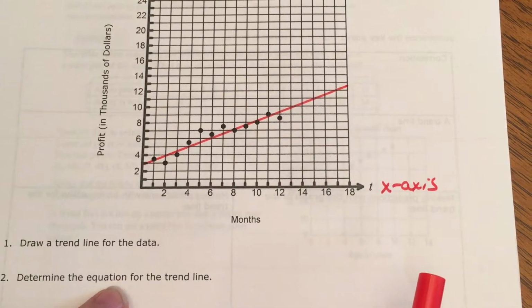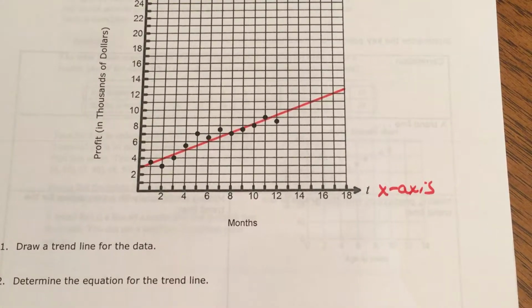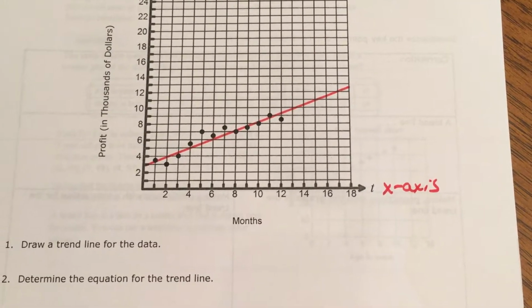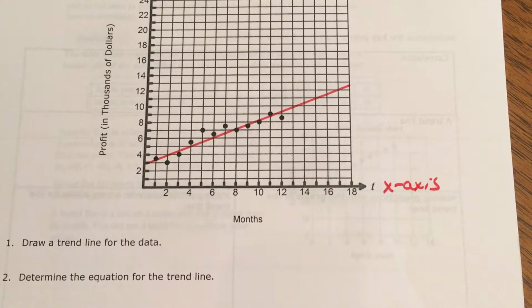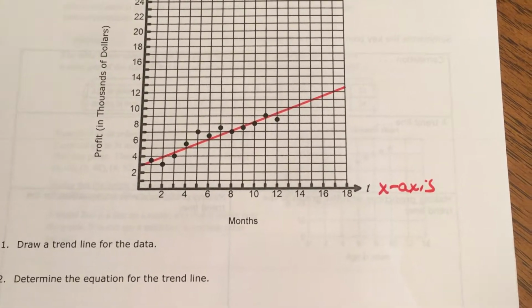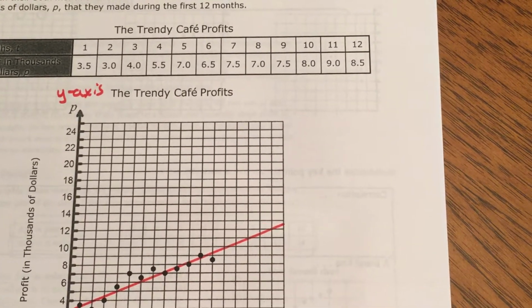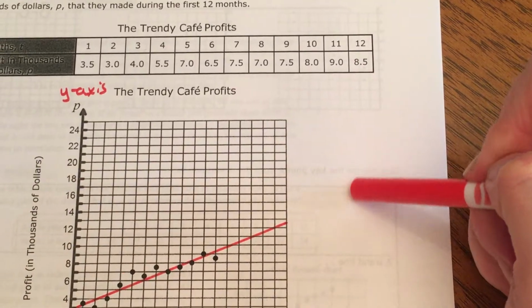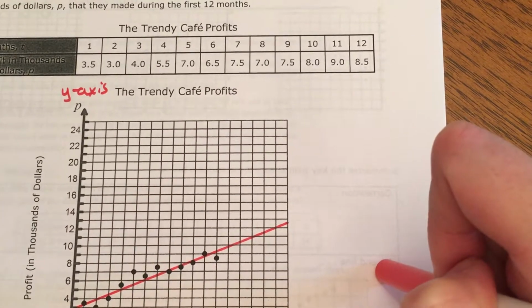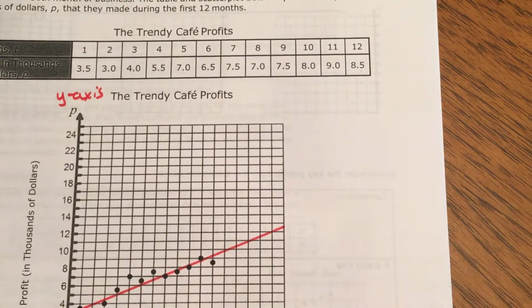Now we're going to determine the equation for the trend line. We've already done that twice by hand. I want to show you a third way to do that, but it completely uses the calculator. All right. So I am going to quickly write down some notes here on the right side of your paper. You will need to pause the video and write those down on your paper because I'm going to write them quickly.